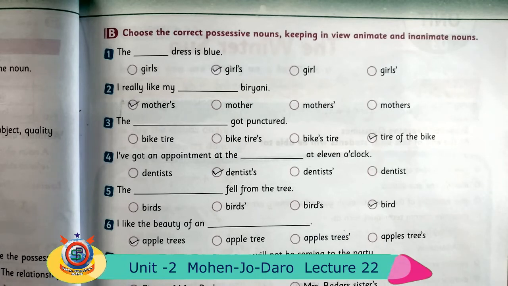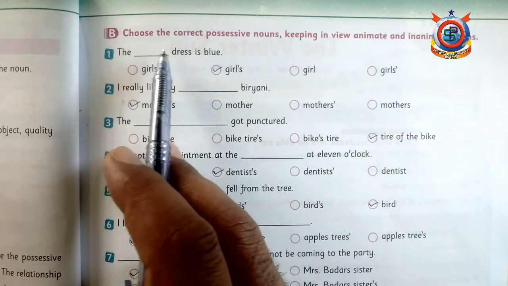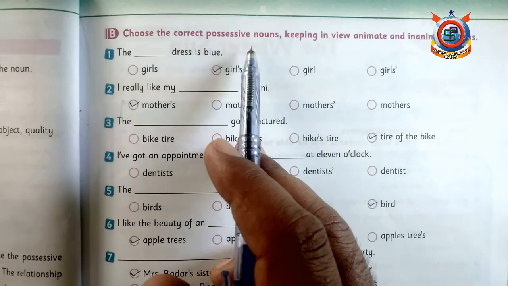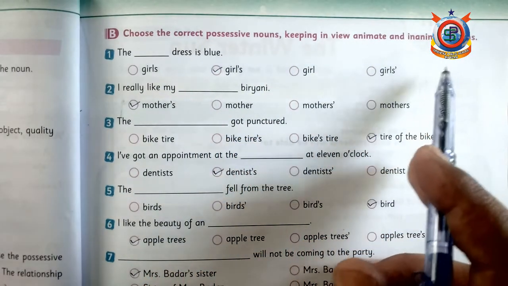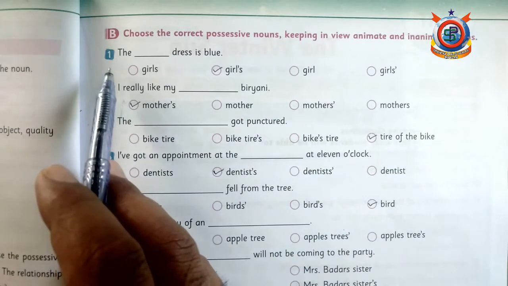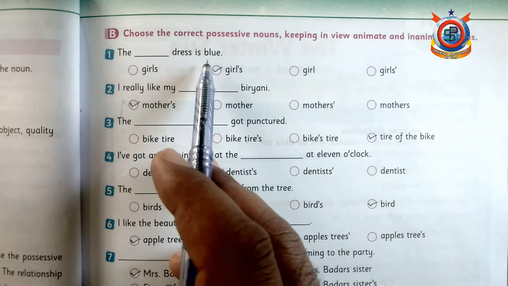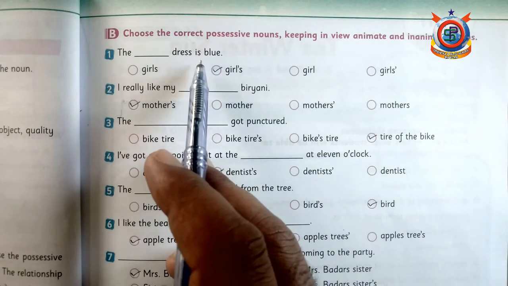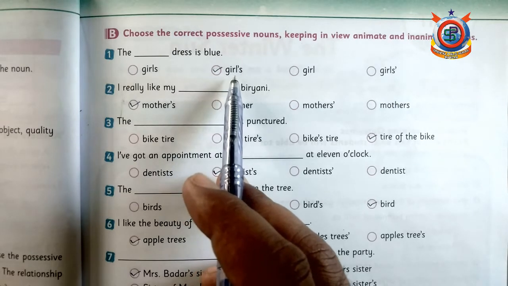Bismillahirrahmanirrahim. Dear students, take out page number 25, Unit 2, Part B. Choose the correct possessive nouns, keeping in view animate and inanimate nouns. Number 1. The girl's dress is blue. The right option is option B, girls.